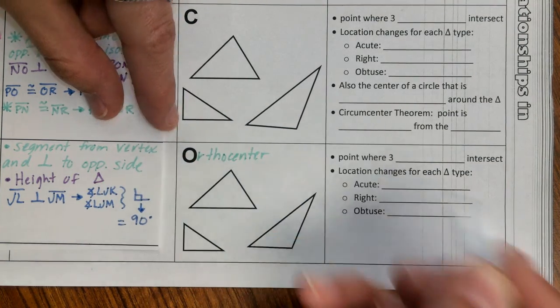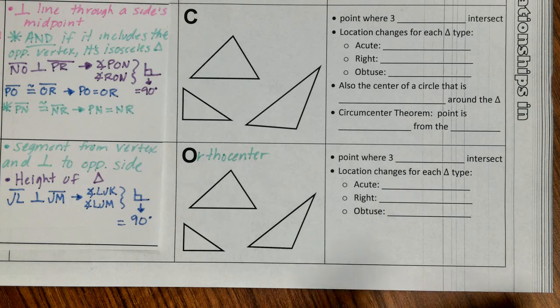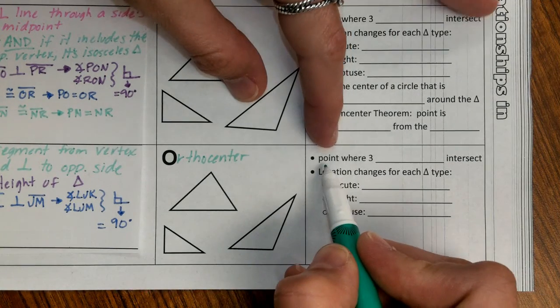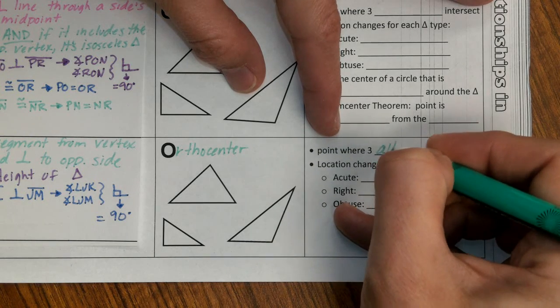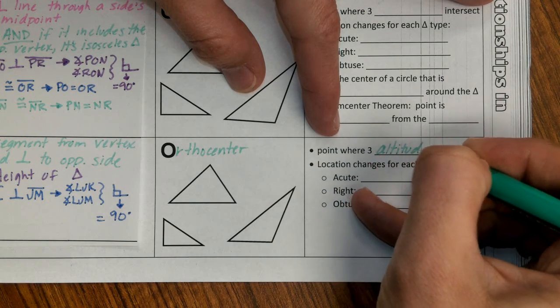That's going to be the name of our point of concurrency where our 3 lines intersect. So our little bullet point over here, this is going to be a point. Orthocenter is where 3 altitudes intersect.